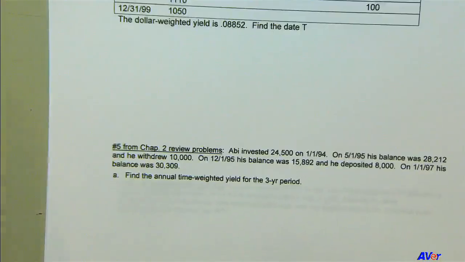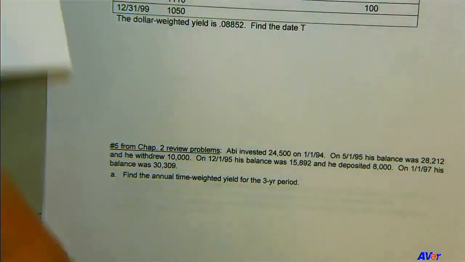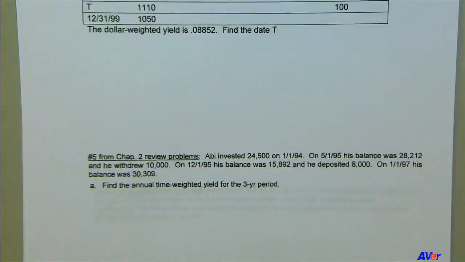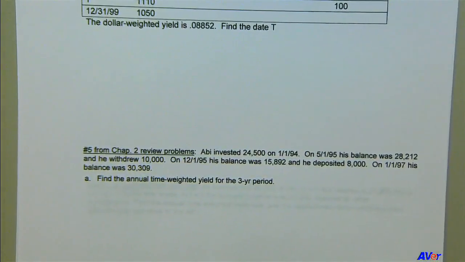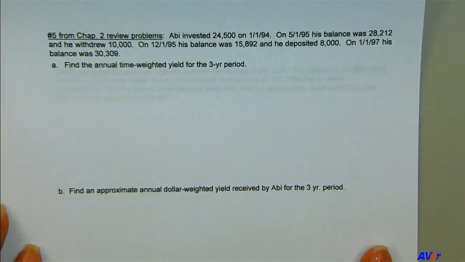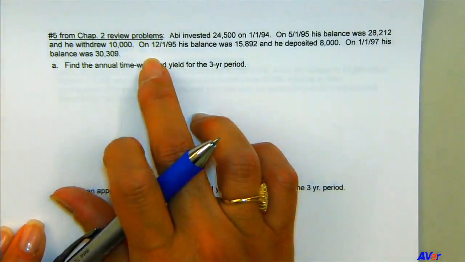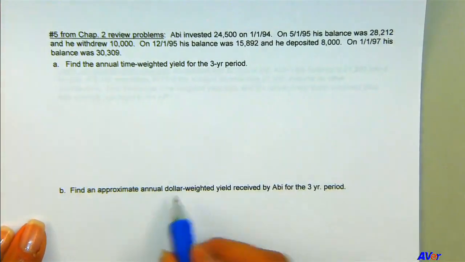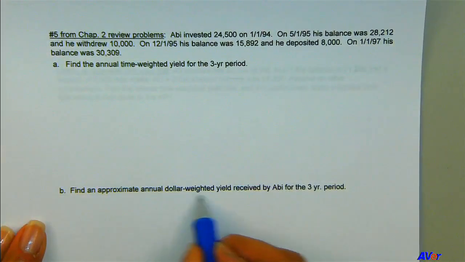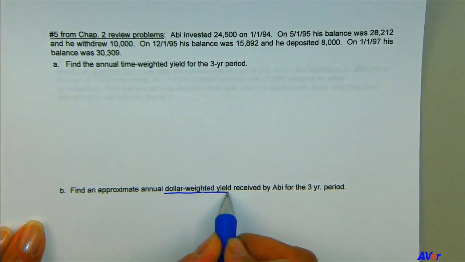Page 13. This one right here. I need to do part B, dollar weighted yield. I haven't taught you time weighted yet.